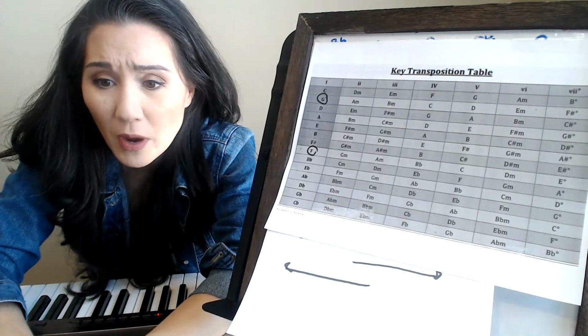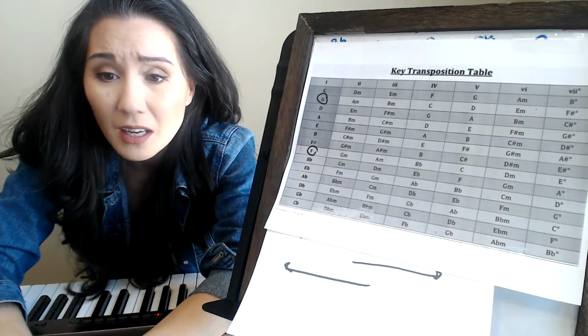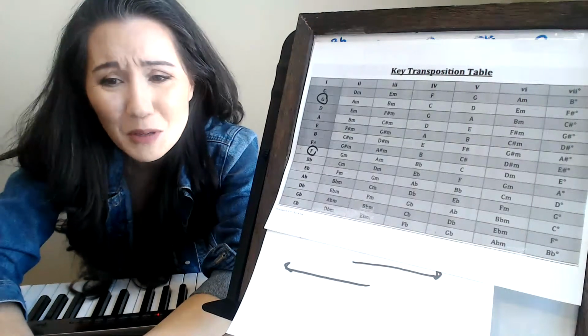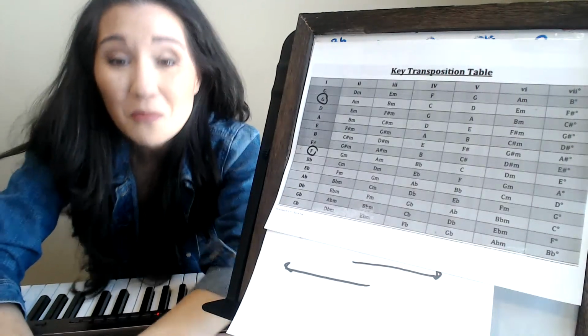Yeah, transpose away from an F on the guitar because the bar, yeah, you don't like the bar chord on the F chord. Yeah, that can be pretty daunting for a lot of people.